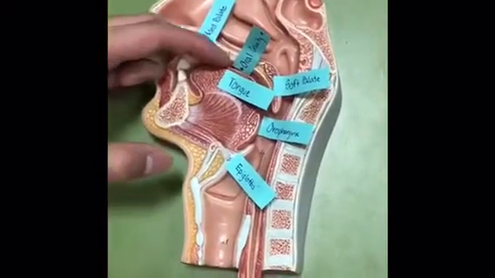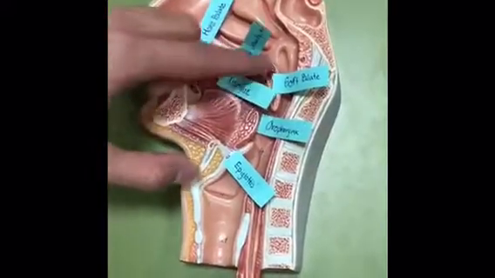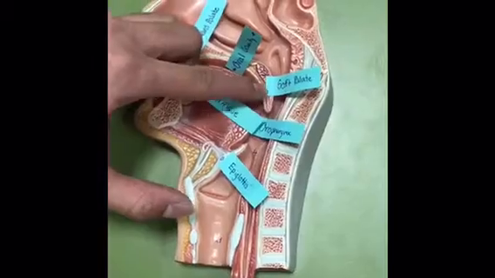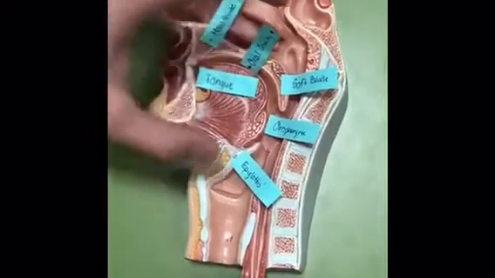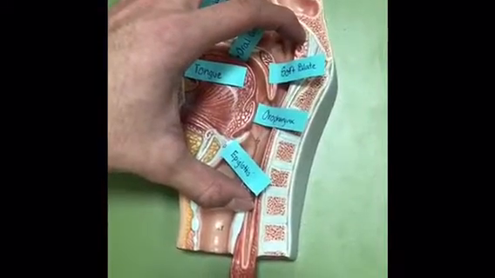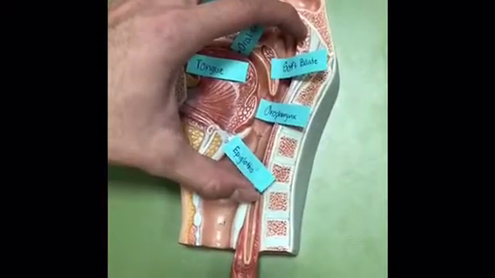So food enters through the oral cavity, and there's that soft palate right here. You see this edge right here? This is called the soft palate at the end of our tongue. Then right here, this region right here, it's called the pharynx, and the pharynx is divided into three parts.